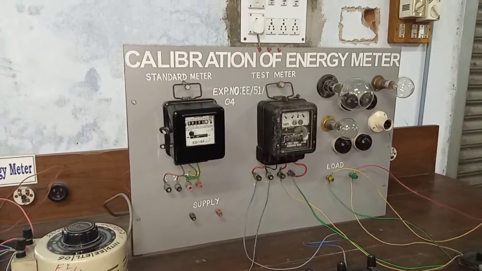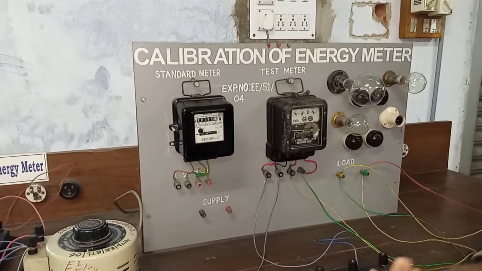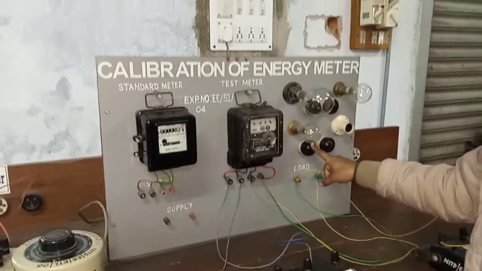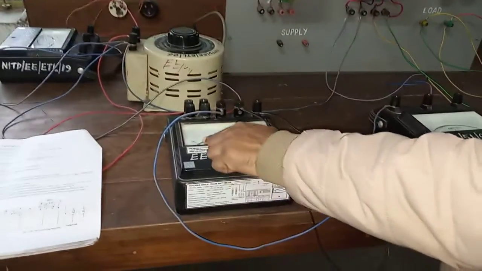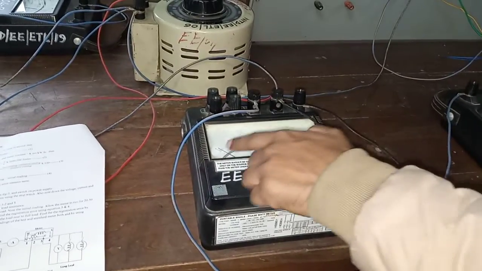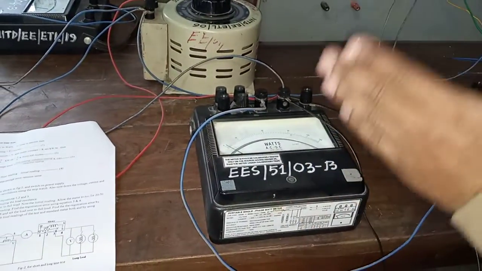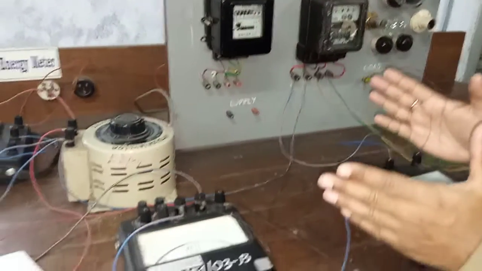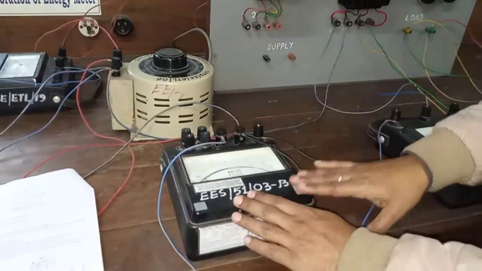Since we are fixing the time duration, either 10 minutes, 20 minutes, or 30 minutes, and we are keeping the load constant for that period, the wattmeter reading remains constant for that duration. If we multiply it by the corresponding time, the total will give us the energy of the standard.